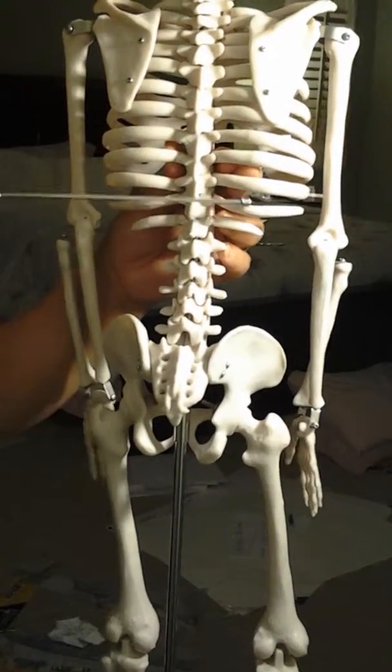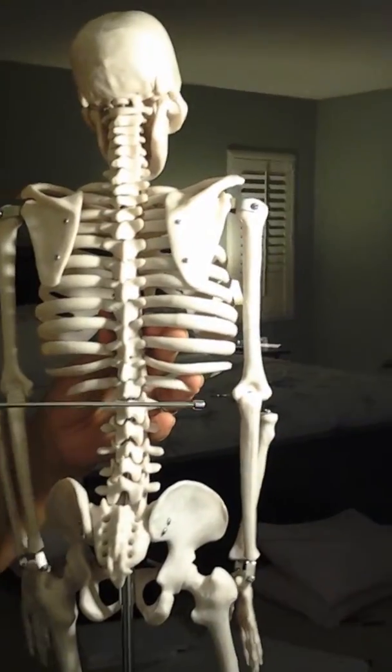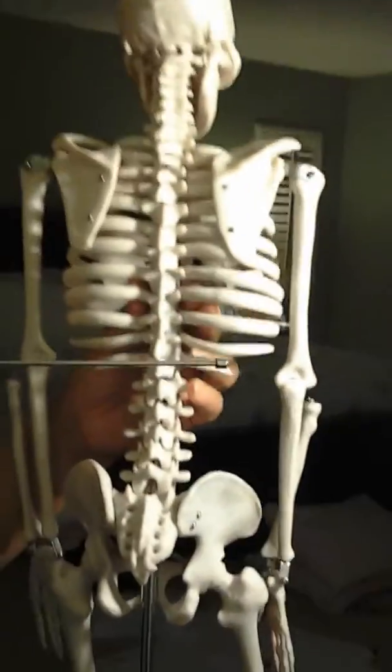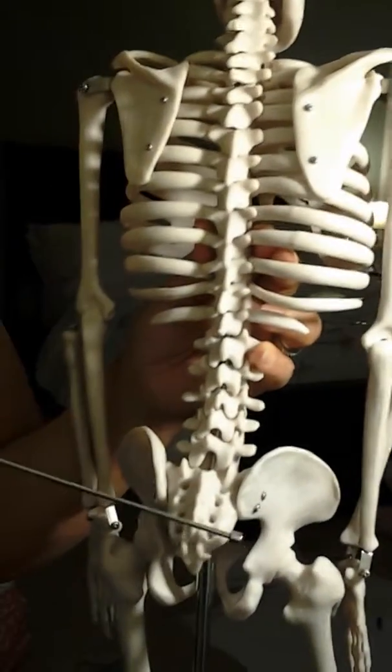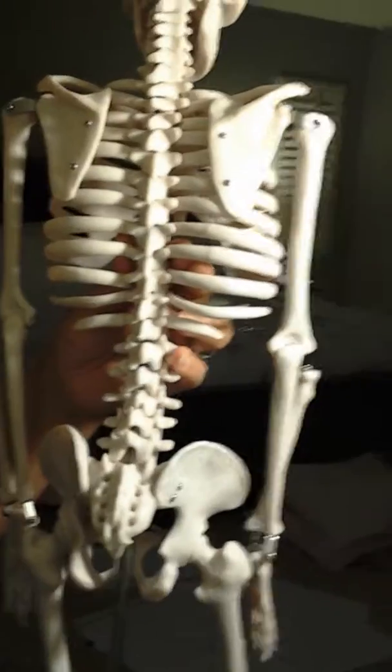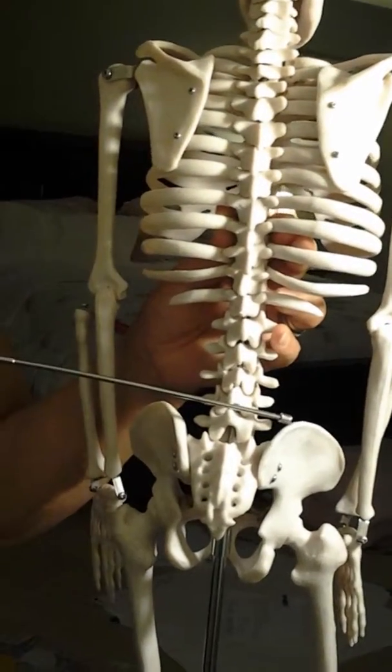The curvatures increase spine flexibility. The primary curves are the thoracic and the sacral. The secondary curves are the cervical and the lumbar.